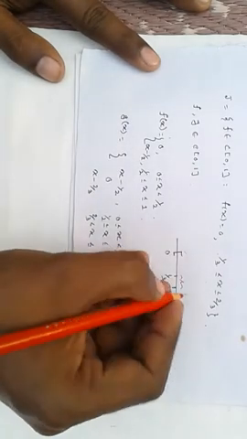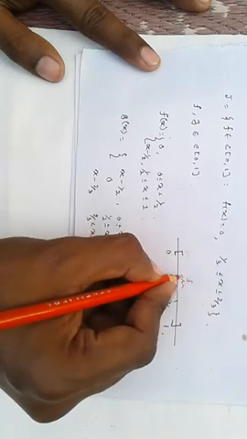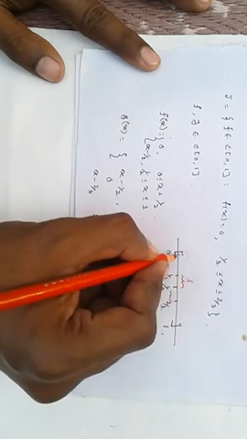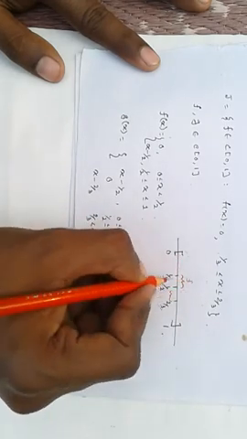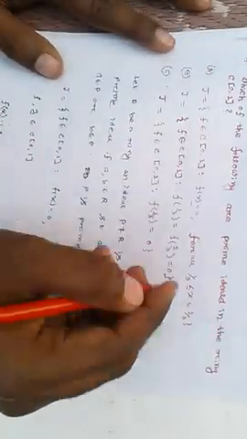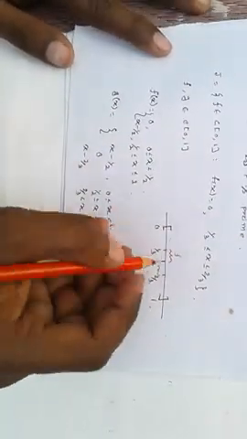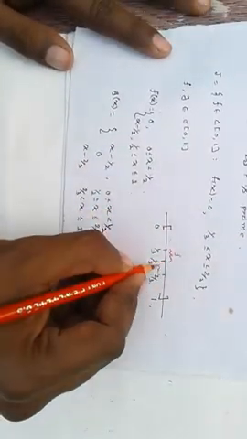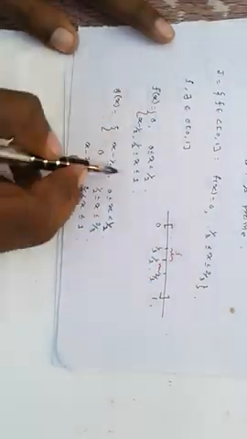The first function f is 0 on the left part, but the question is to find just in the interval 1/3 to 2/3. So here f is 0 and there g is 0. So we take two functions as we defined here.